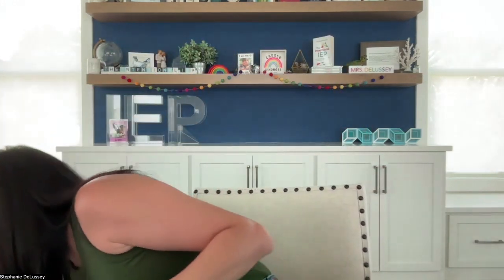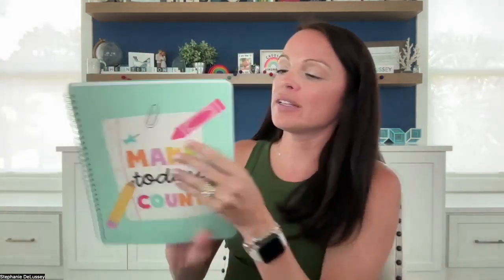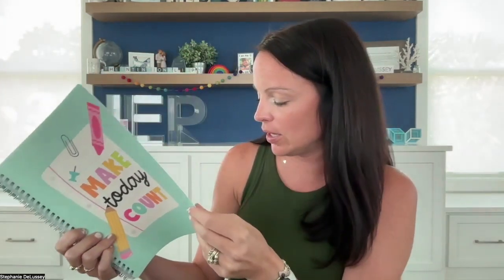If I had to choose a favorite that was not my own, so it was not this one, that I like the general look of over everything else, it would probably be, I thought this one was super cute, the Hadley Designs.